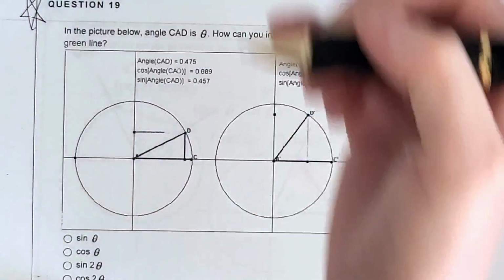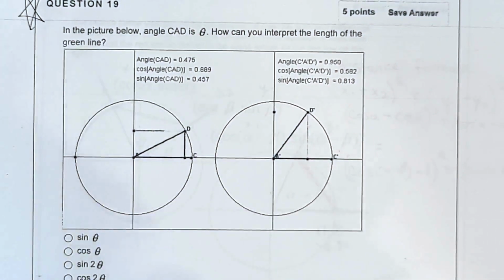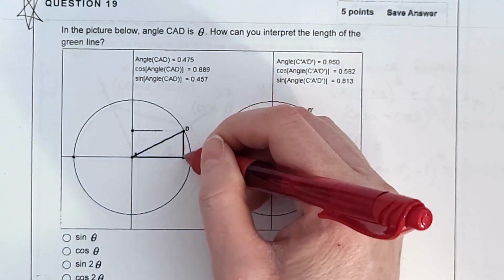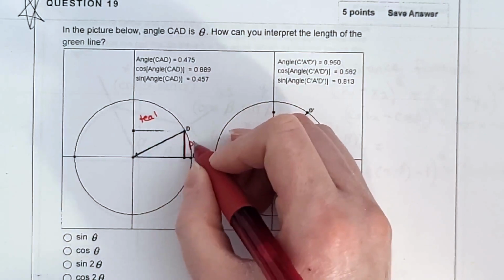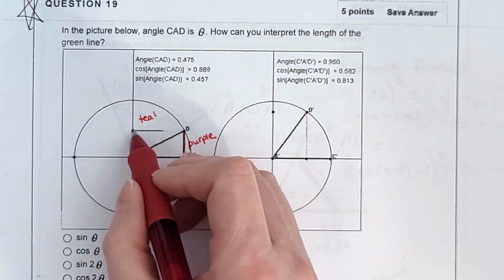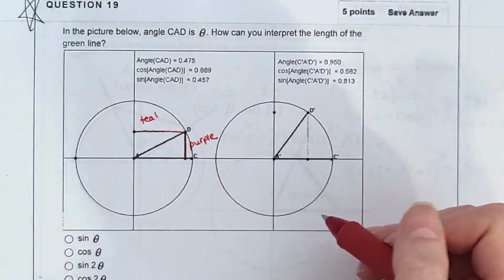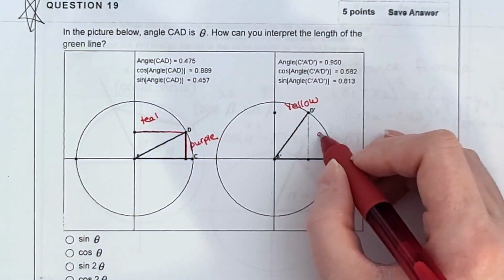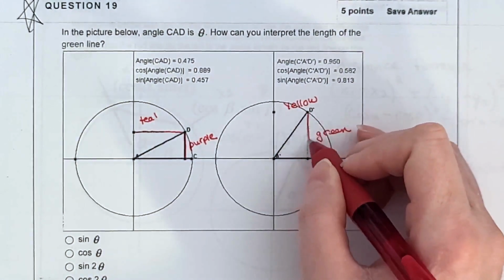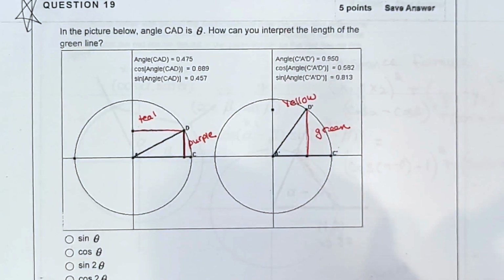Okay, question 19 was on there. In the picture below, angle CAD is theta. How can you interpret the length of the green line? Okay, so we're looking at this. This was teal. This was purple. And this teal line technically goes all the way across to over here, okay? This was yellow. And this here was the green line, going from here to here, all right?